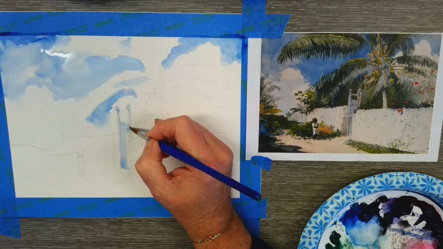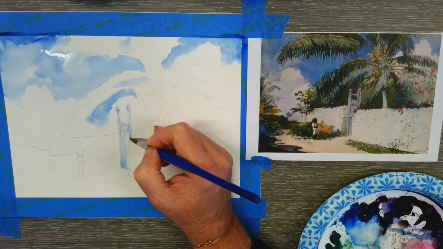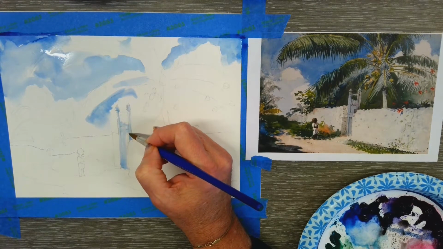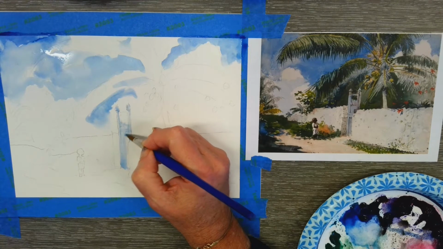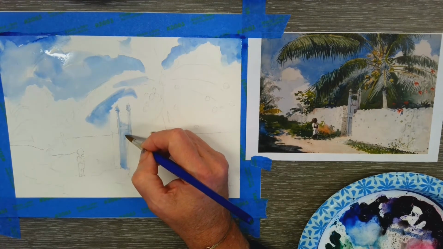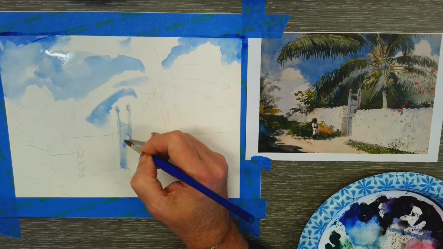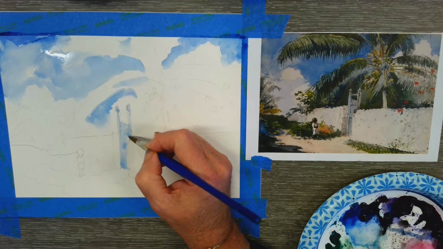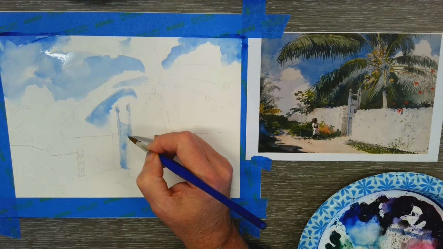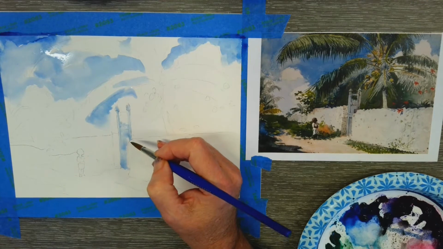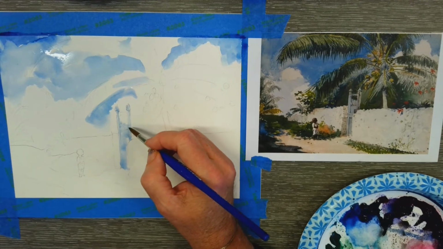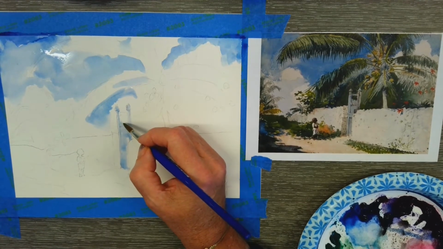And I'm not worried about creating an exact Winslow Homer. I'm after the idea of Winslow Homer and the essence of Winslow Homer. But if you can try to do it as accurately as you want. I know Jim's going to have a lot tighter piece than me just because that's his style. But however you want to do it, keeps him out of trouble.